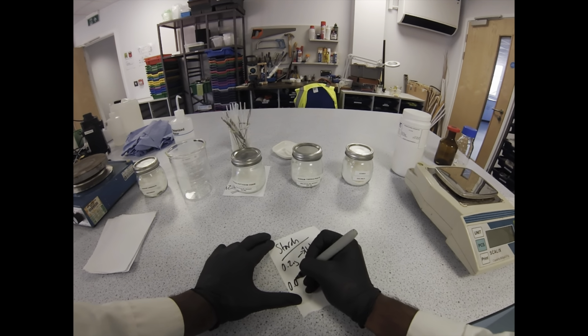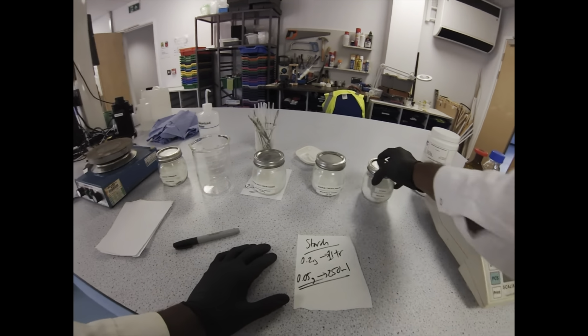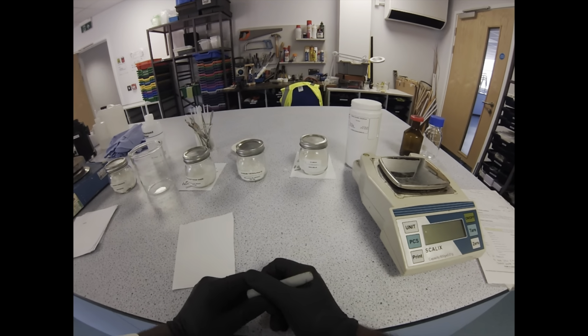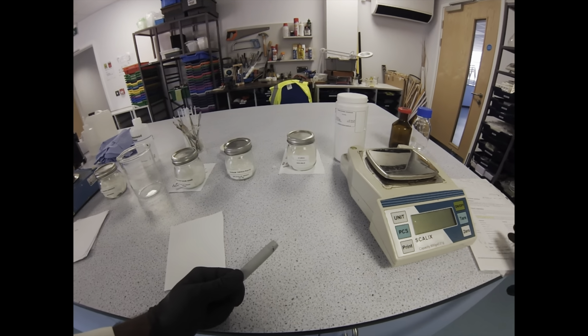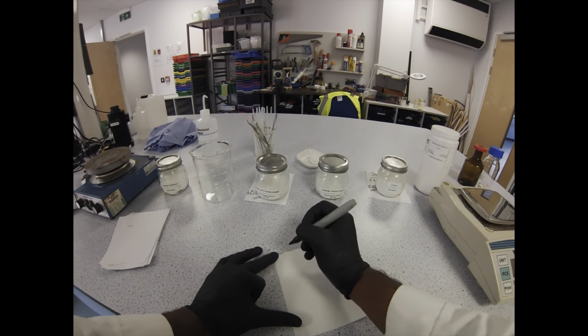Our balances go down to 2 decimal places. The main ones that we use in the lab do, we do have some that go down to 5 decimal places, but we tend to only ever use those in very specific A-level chemistry ones. We will be able to weigh out 0.05 grams of starch though.